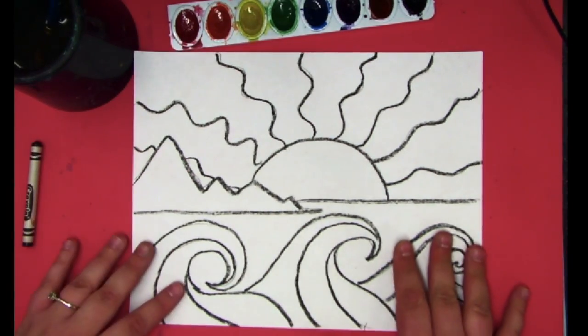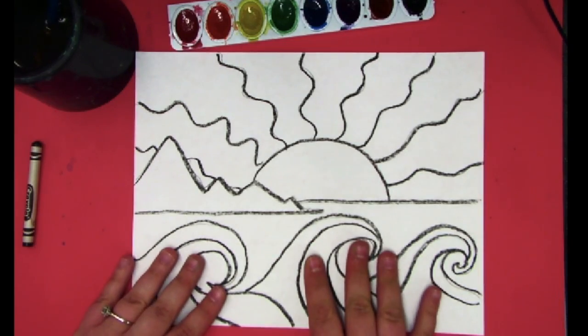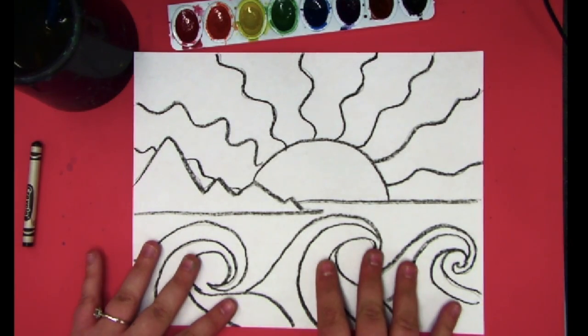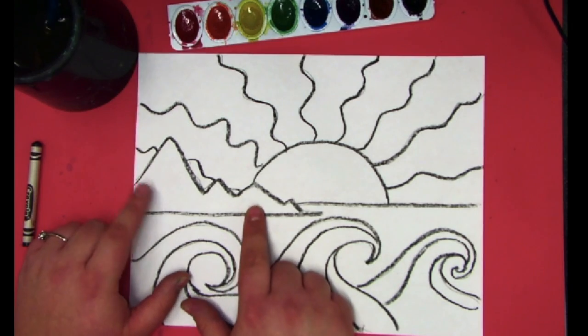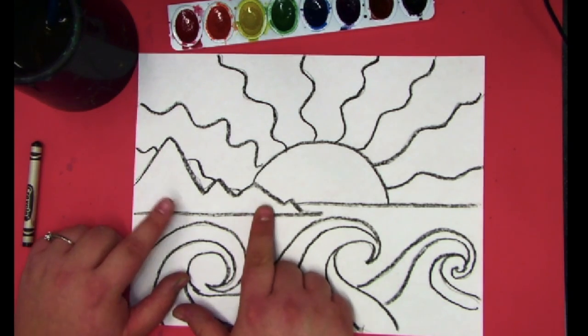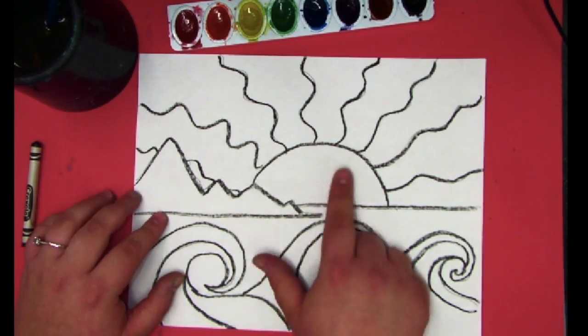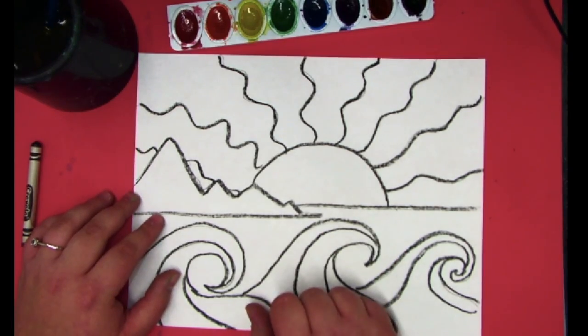All right, now I'm going to start painting. So I'm going to put my cool colors in the ocean, and I'm going to put green in this land because it's touching the ocean, and then I'm going to do warm colors for the sky.